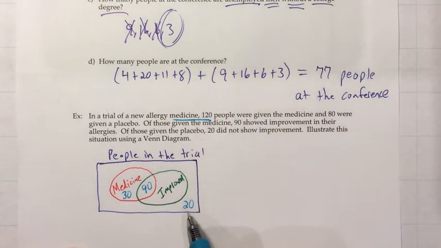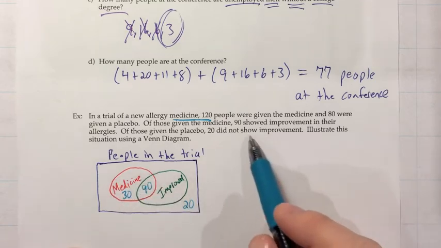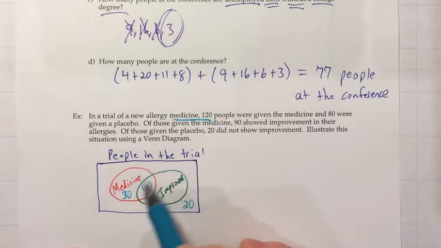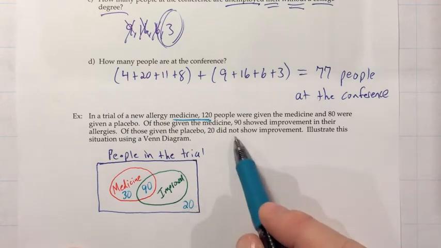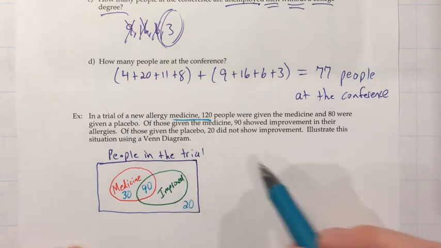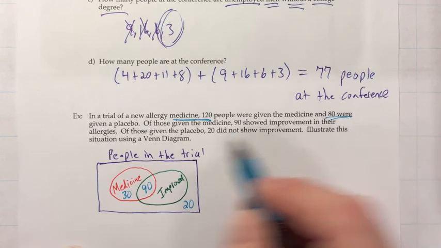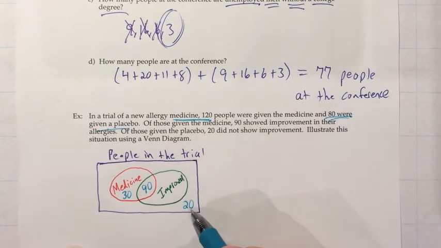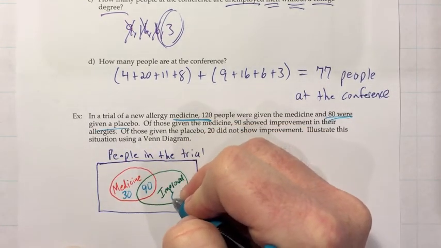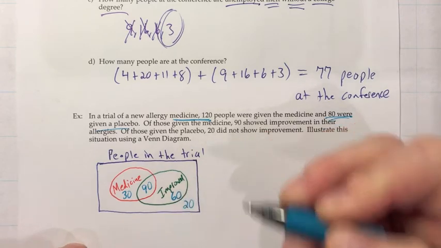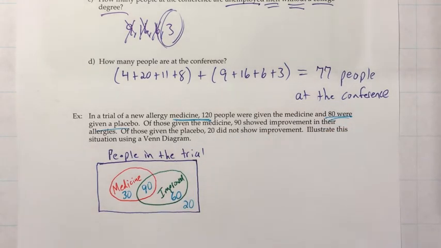Let's make sure that fits. Were they given the placebo? Yes, because they were not given the medicine. Did they improve or not? They weren't in the improved circle, so they must have not showed improvement. Now, it said there were 80 who were given the placebo. There's 20 of them, so there must be 60 more, and those 60 must have improved. All right, that right there completes this question.